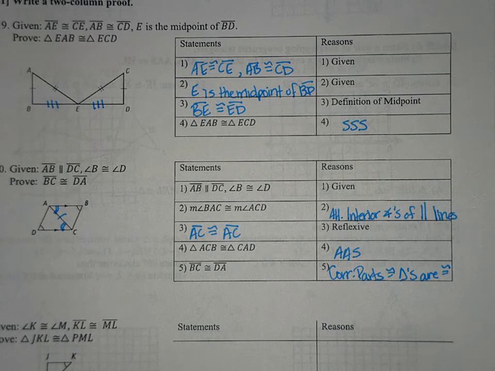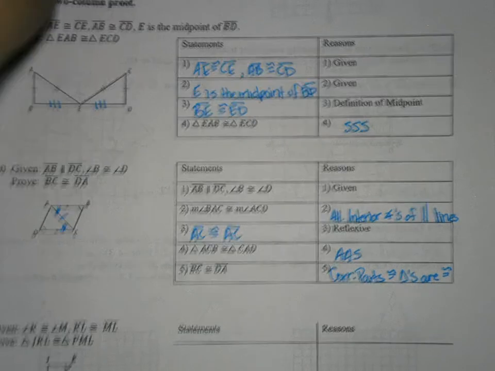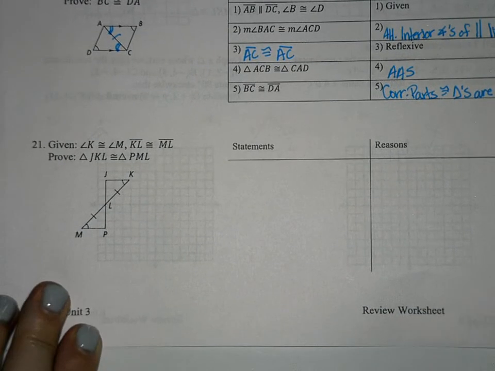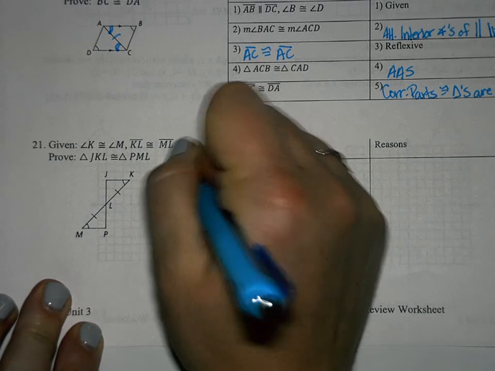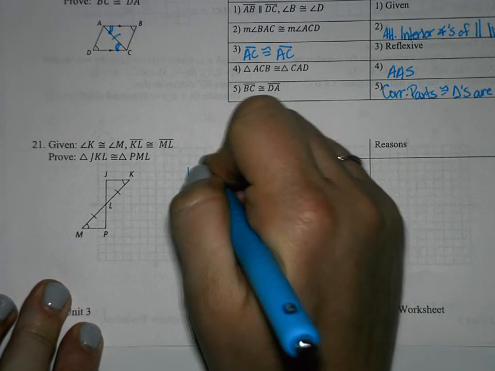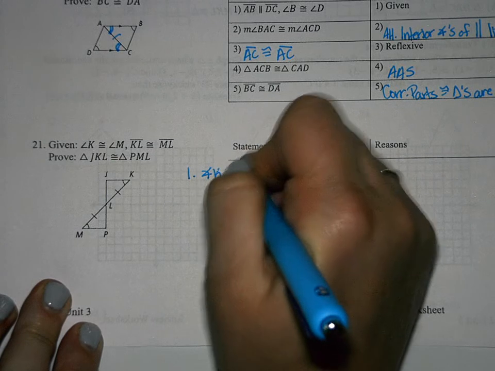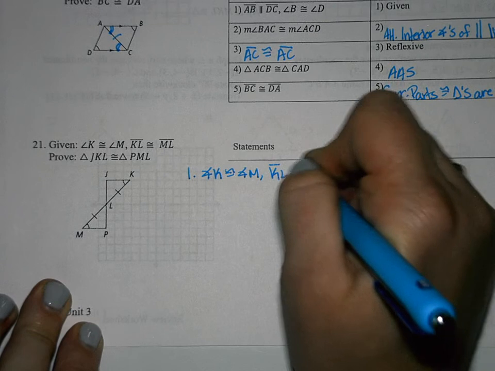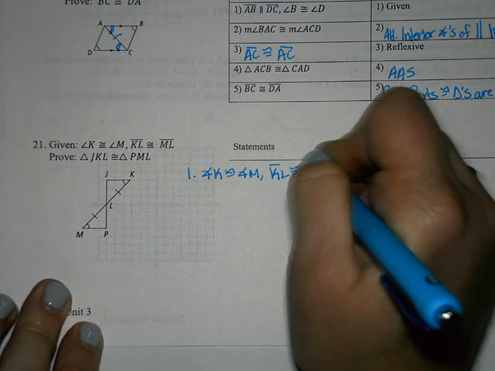Because then we're going to go into one where we have to go all the way through by ourselves. Because you will have one like that as well, where you have to do both sides all on your own. So if we look at 21, what should be our first statement? The given. So our statement number 1, angle K is congruent to angle M, and KL is congruent to ML, for a reason being given.